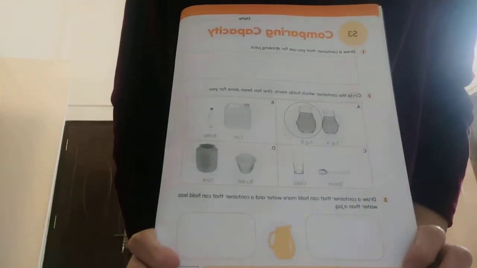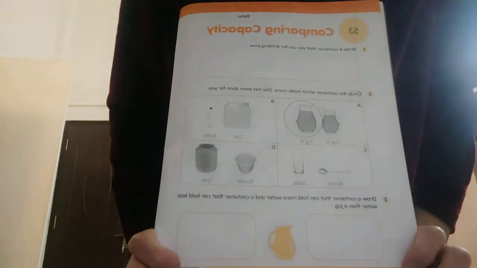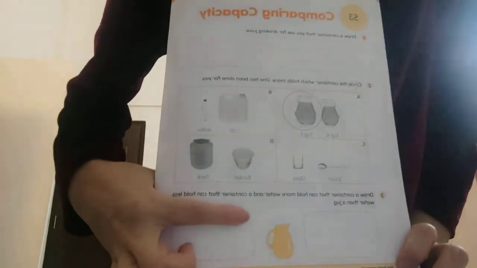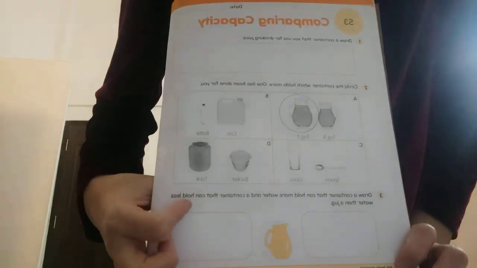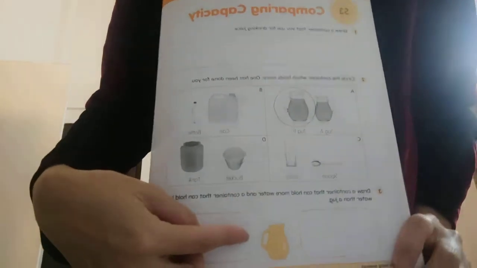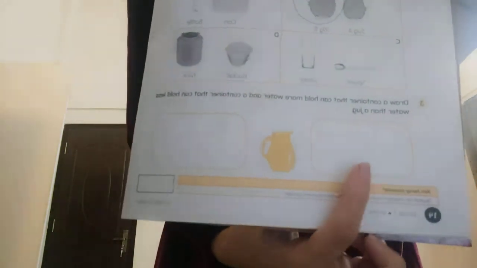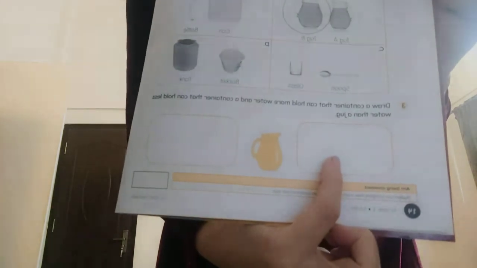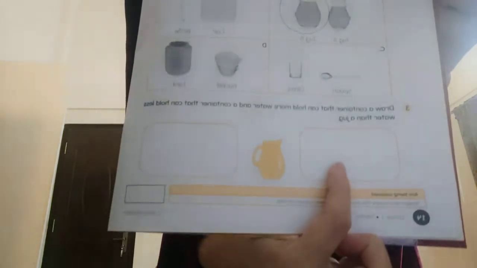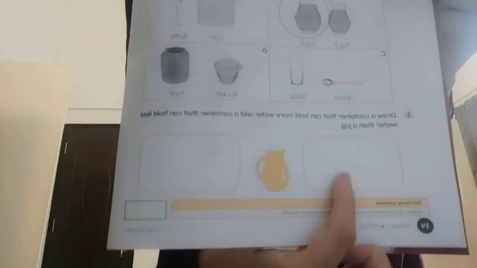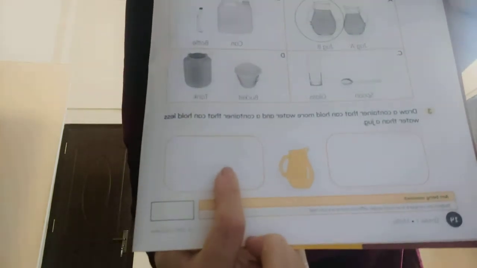And number 3 here, it says draw a container that holds more water and a container that can hold less water than a jug. Now, as you can see here, a jug is given in this picture, and 2 boxes are given on the sides. So what you have to do here is on one side of the box, you will draw a container which holds more, which means a bigger container which holds more water or more juice. And a smaller container than this one, which shows that it holds less, okay?